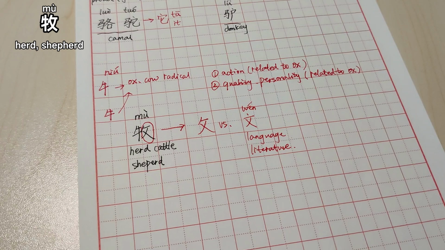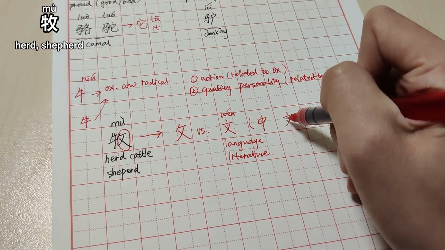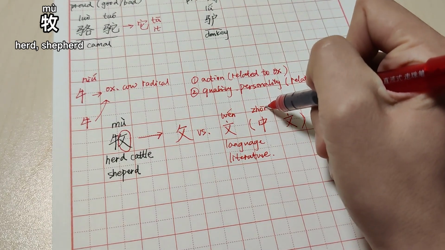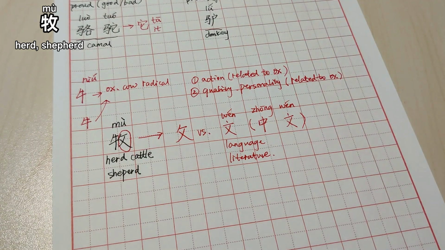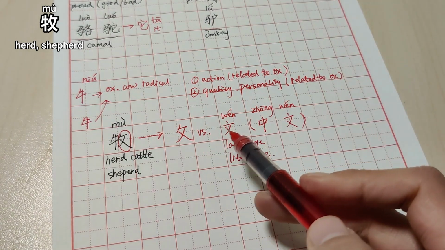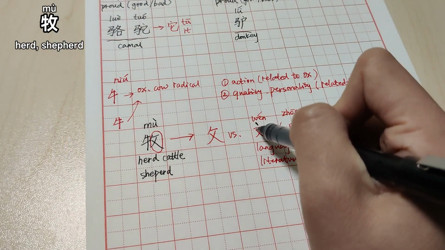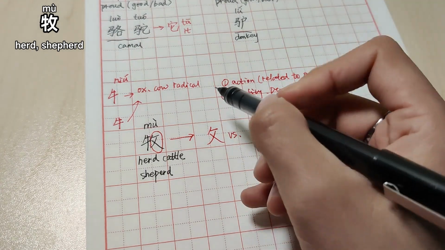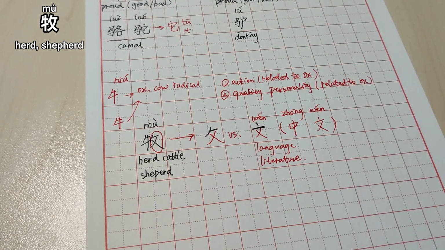For example, 中文. But this one is different from the 文 one. On top of it, the 文 is a dot with a horizontal stroke. And this one is a left falling and a horizontal stroke.